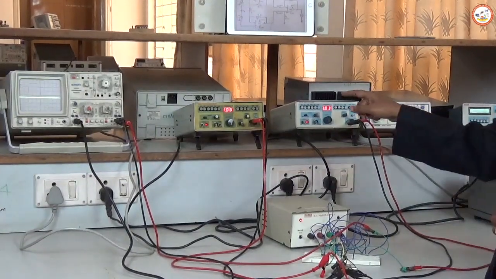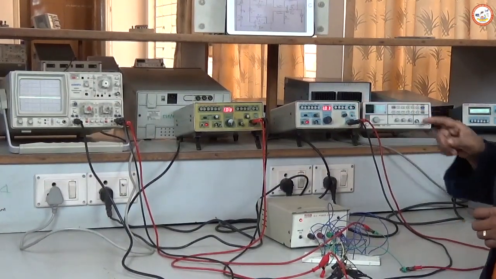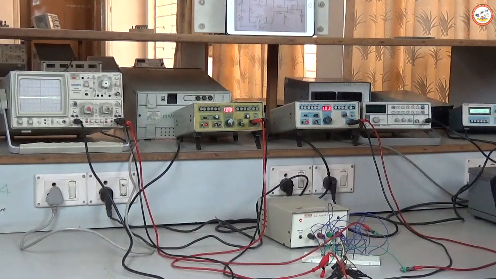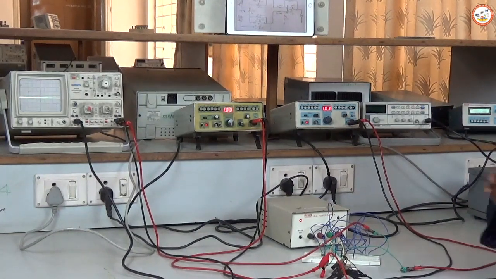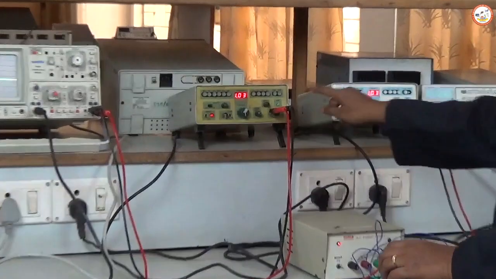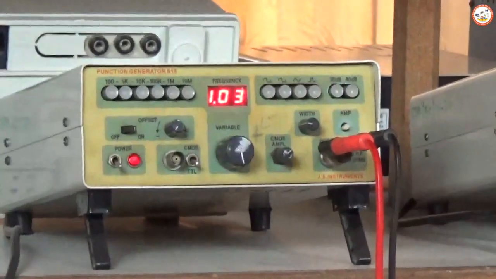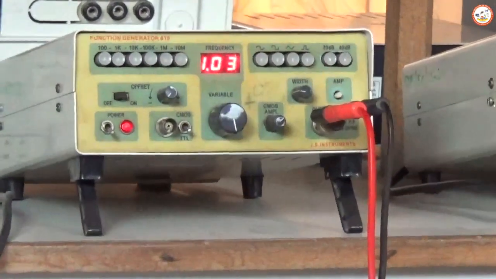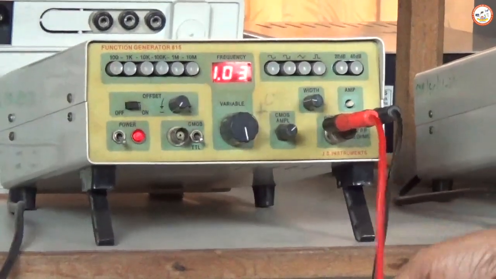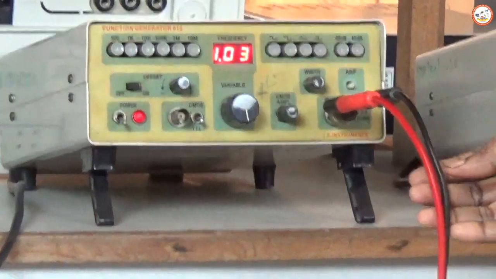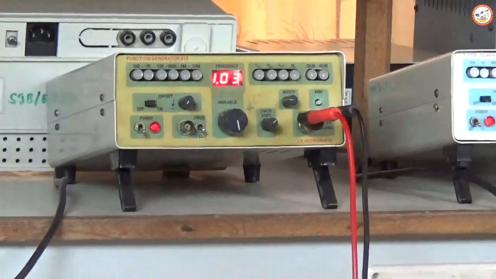For lab purposes, the signal generator which we will make use of will not give a microvolts range, we will get only the millivolts range. So first let us consider a millivolt range input signal. The first input which I am giving is 10 millivolts. So connect the first signal generator, 10 millivolts.